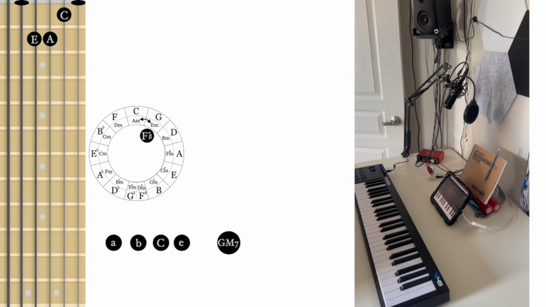Now here's the thing about it, because it sounds so good, that resolved. That was the resolution. I came back to E minor. I'm home.